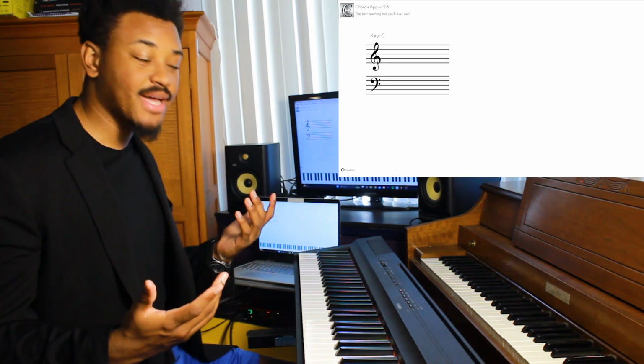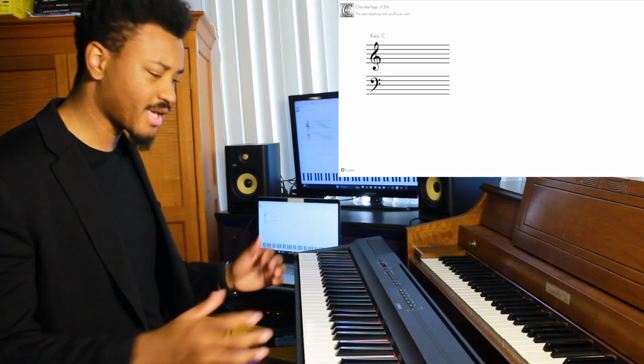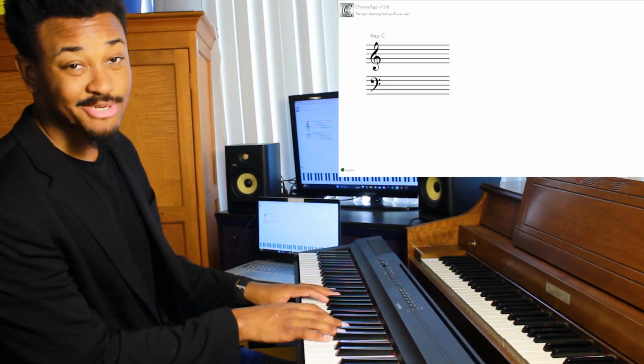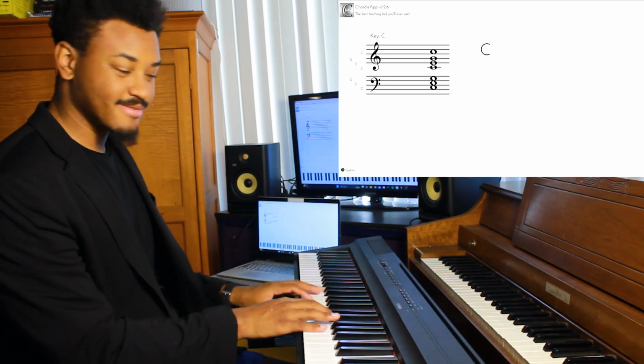So now you might have heard of this magical thing called the circle of fifths. So what is this sorcery? Well, basically, I'll make it super simple for you. If you notice, C is all white keys.